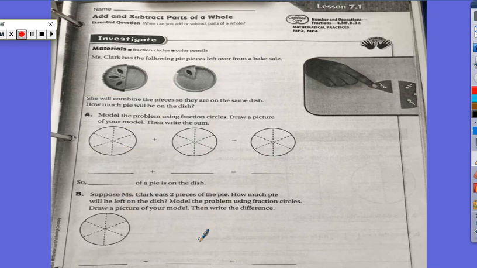Hey guys, this is lesson 7.1 called Add and Subtract Parts of a Whole. Our goal here is to understand that to add or subtract fractions, they must refer to parts of the same whole. Alright, so for the beginning of this lesson, you might need some colored pencils if you would like. We'll go ahead and get started.